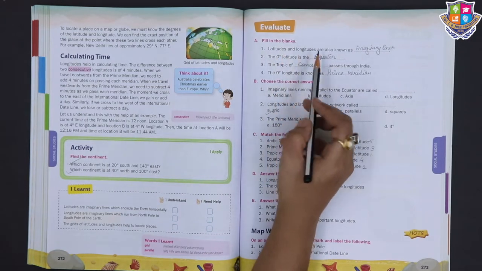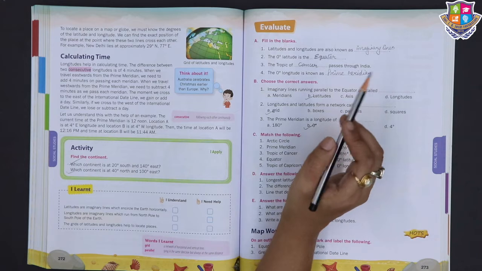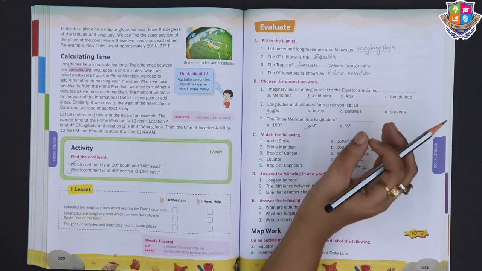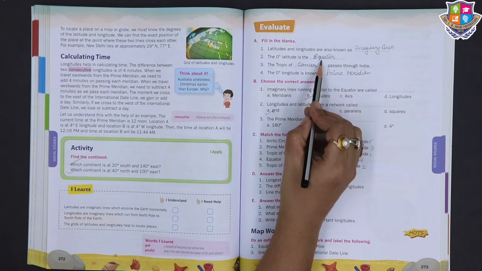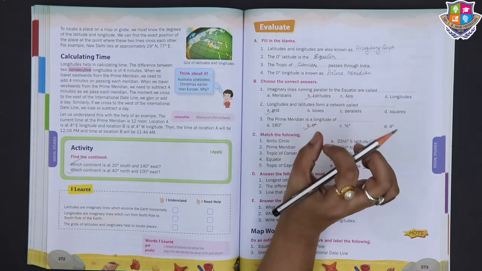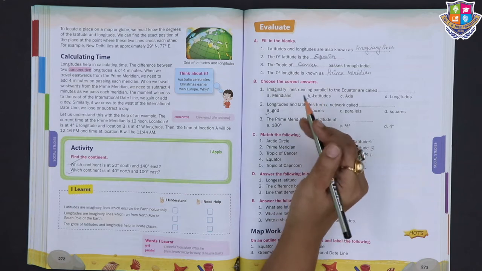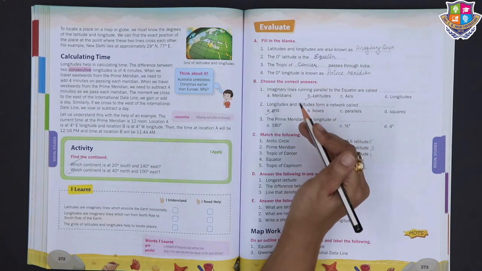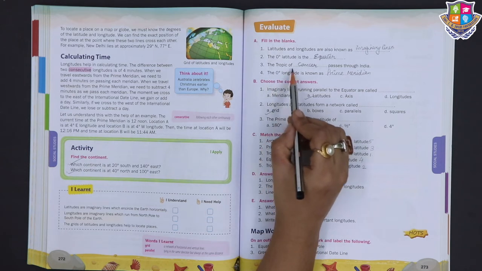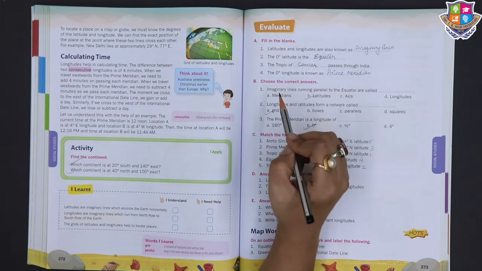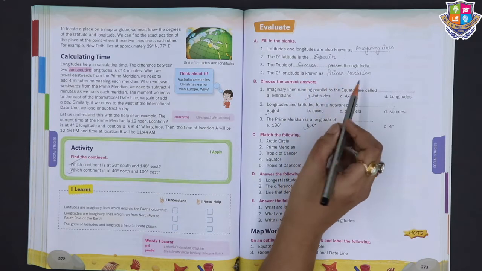Next we have fill in the blanks. Latitudes and longitudes are also known as imaginary lines. They are only imaginary lines; they are not actually present. The 0 degree latitude is the equator. The measurement of the equator is 0 degree. This is the line which divides the earth into two parts, the northern hemisphere and the southern hemisphere. The Tropic of Cancer passes through India. The 0 degree longitude is known as the prime meridian.